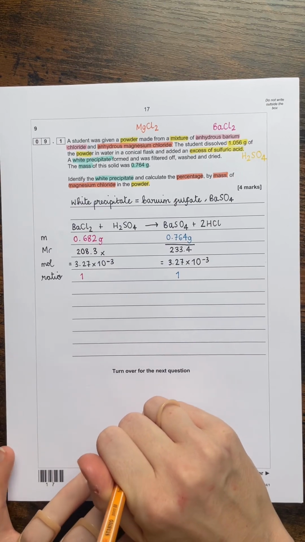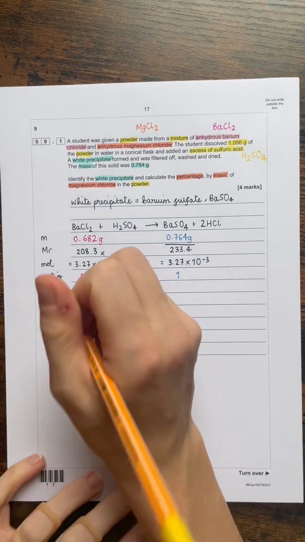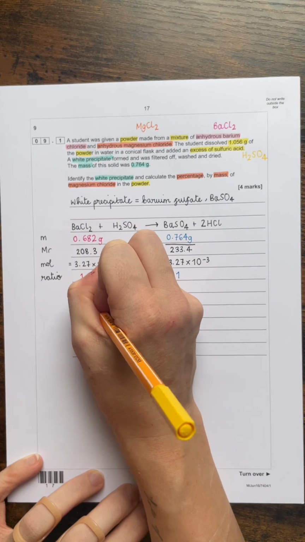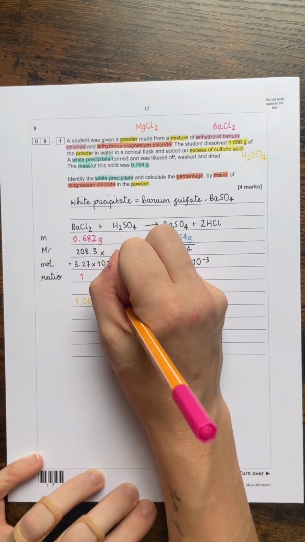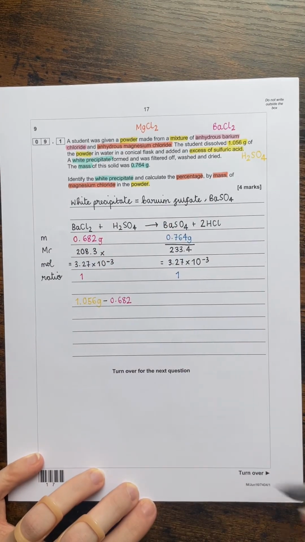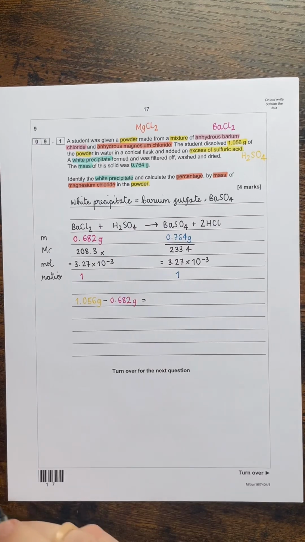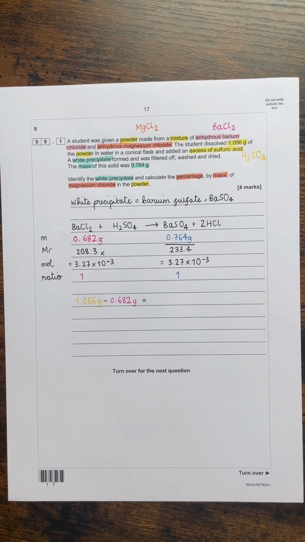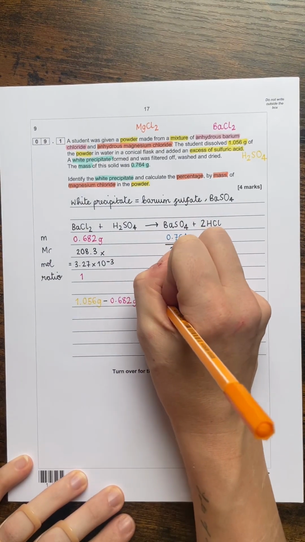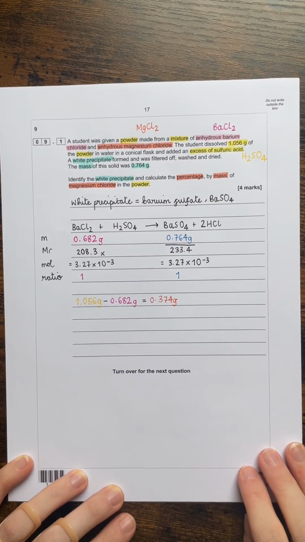So now we know that, and we know the mass of all the powder is 1.056 grams, we can then do the 1.056 take away the 0.682, and that should give us the mass of the magnesium chloride, which comes to, again, I've left the whole mass of the barium chloride on there and done 1.056 minus answer, and that has given me 0.374, and again I will go for 3 significant figures here. So that's now the mass of the magnesium chloride.